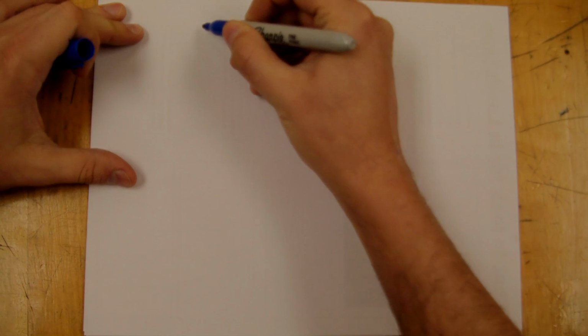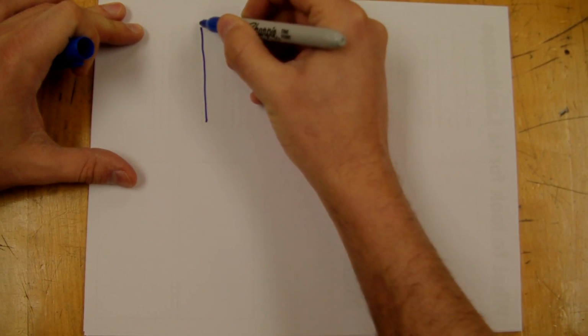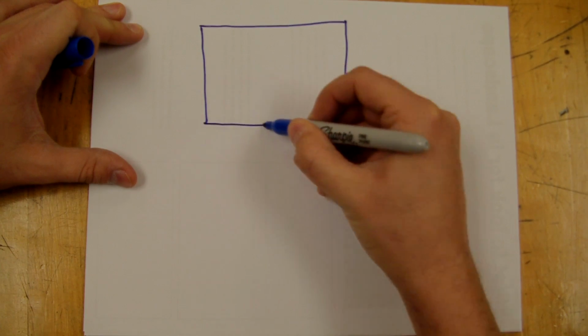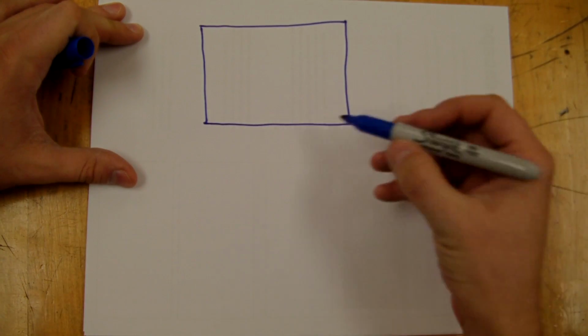So, let's look at what they actually look like. I'm going to do them in different colors. Blue is going to be my foreground, my red's going to be my middle ground, and my green's going to be my background. I'm going to draw just a quick sketch of what I'm talking about, and this is what it would be.